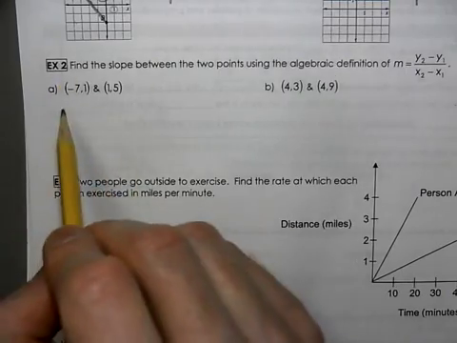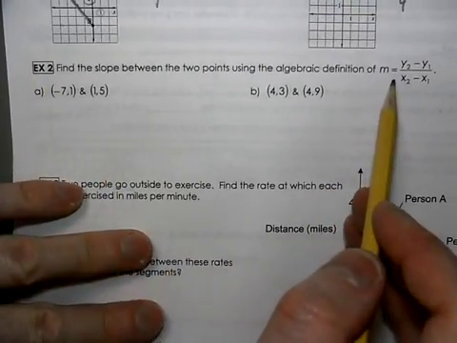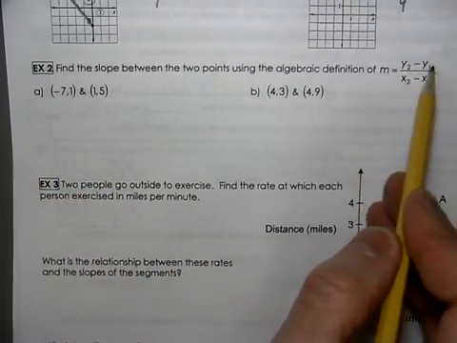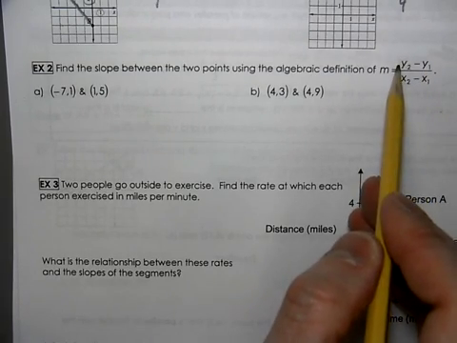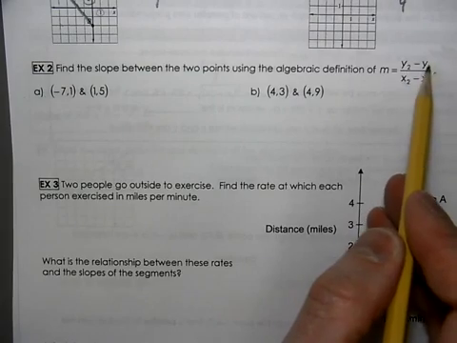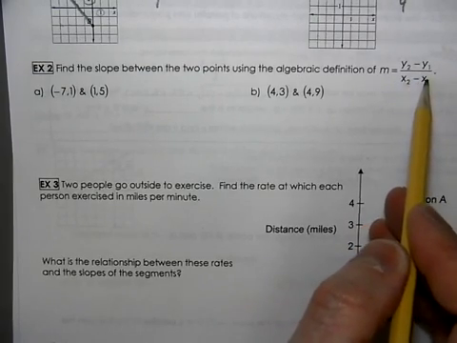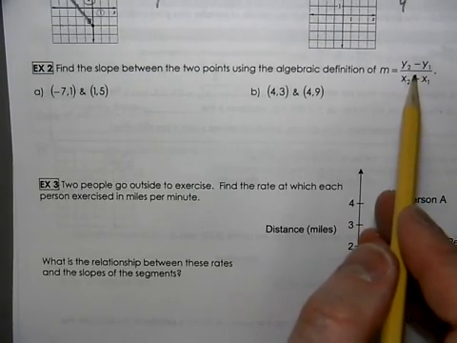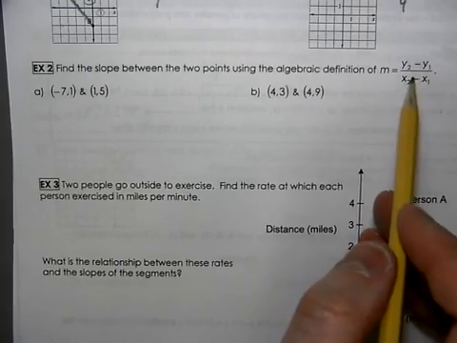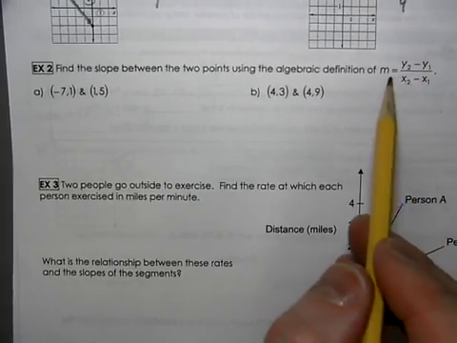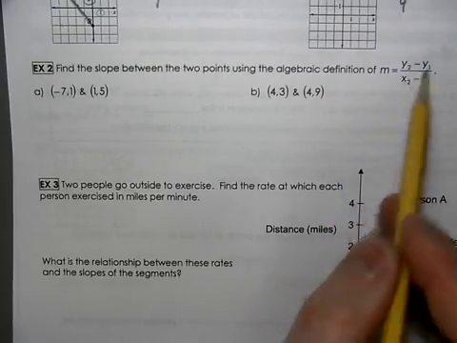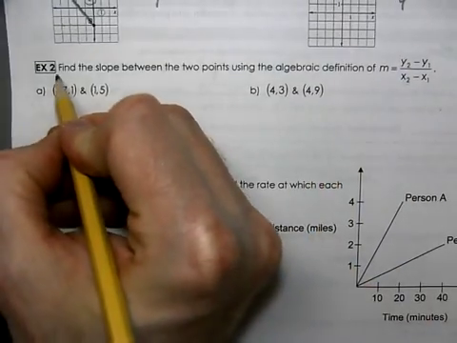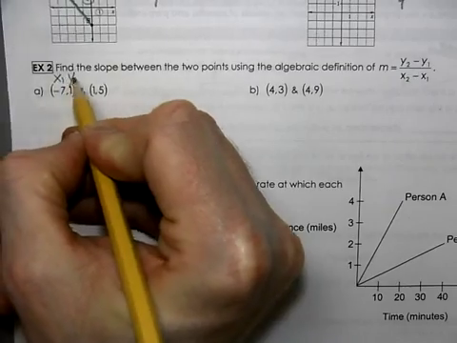Here, for example number 2, we're going to use the slope formula. Notice that it's y2 minus y1 over x2 minus x1. It is okay if you said y1 minus y2, x1 minus x2. You can be consistent that way. That wouldn't matter. You just have to put the y on top, the rising, which is the y variables.